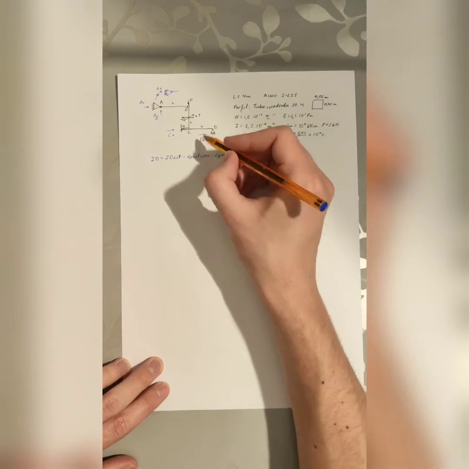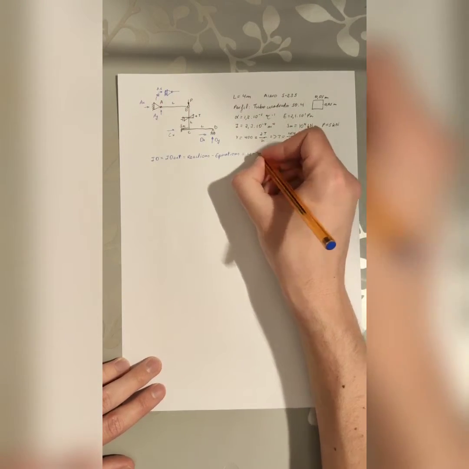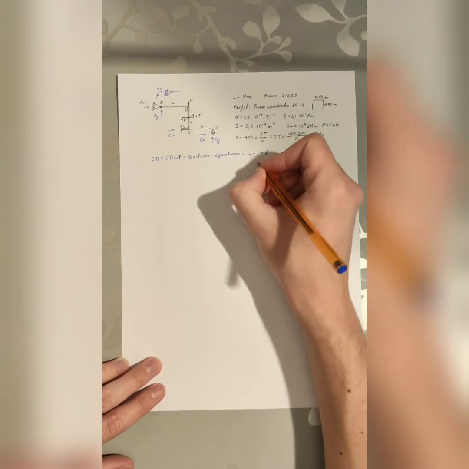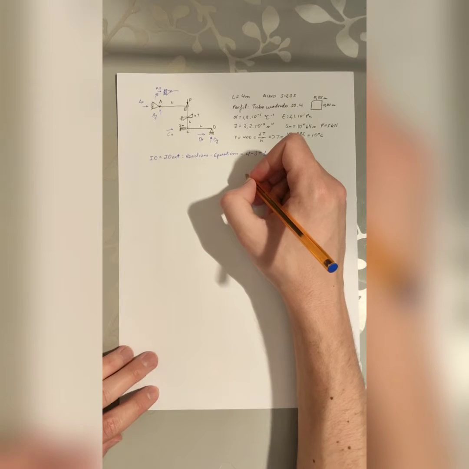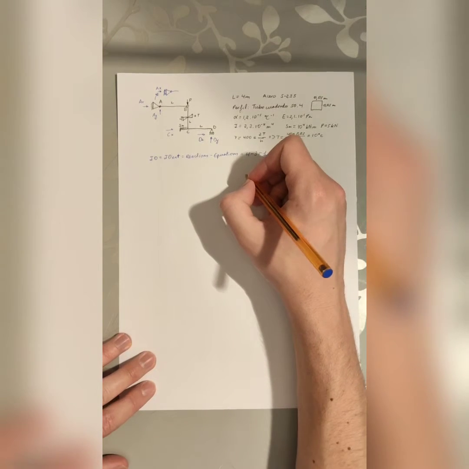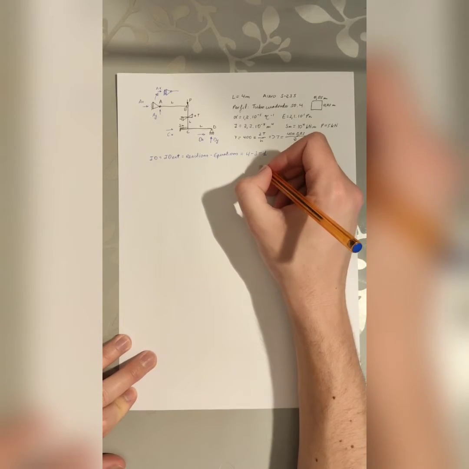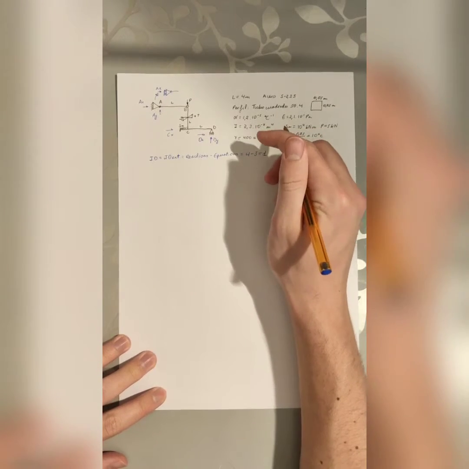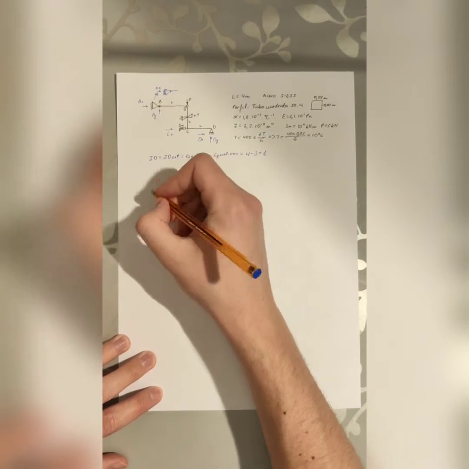Therefore, 1, 2, 3, 4. And we have 3 equilibrium equations. So this means that this is a statically indeterminate structure of degree one, and this means that we have one redundant force. We are going to consider our redundant force, the reaction of the spring.